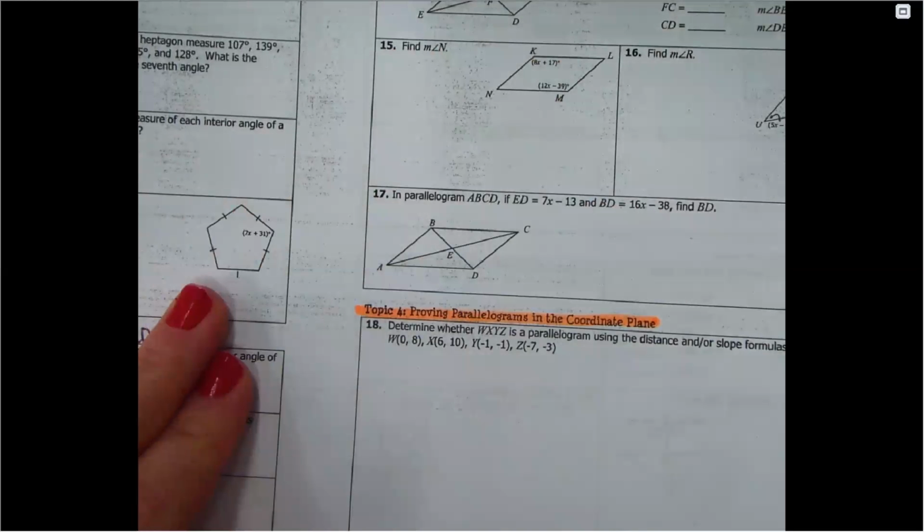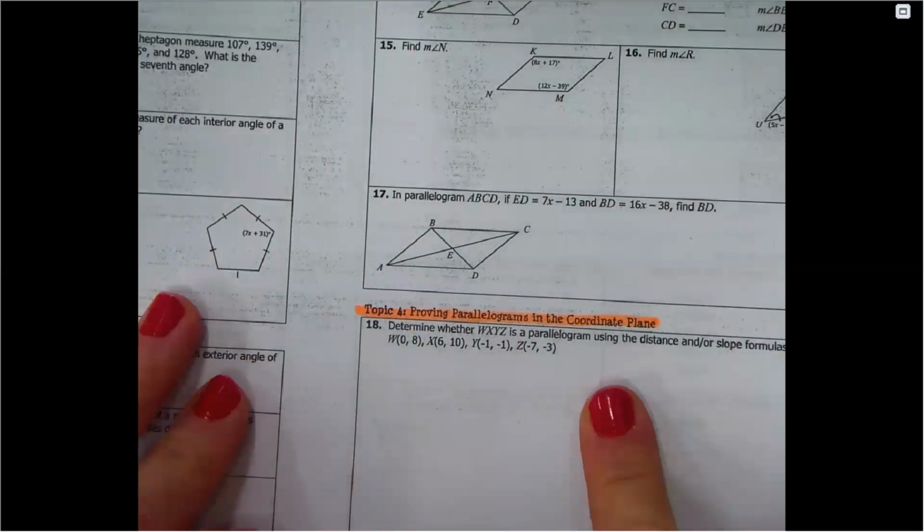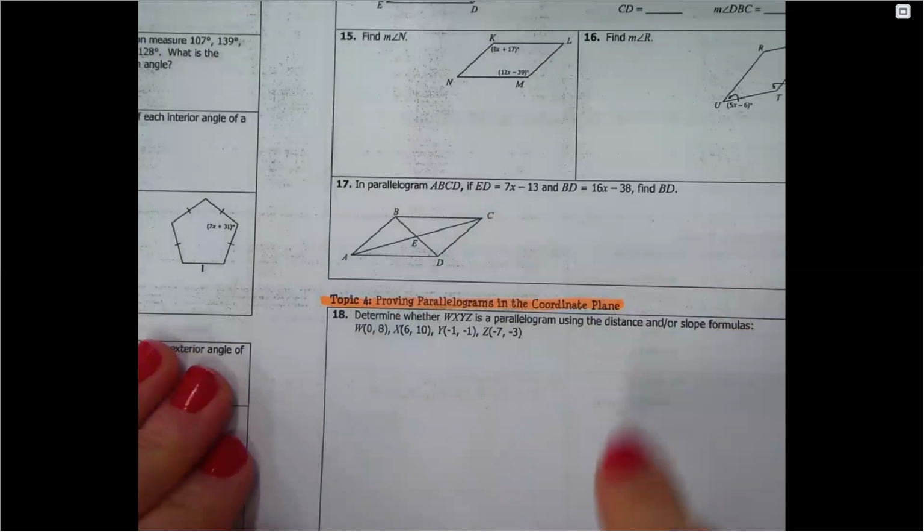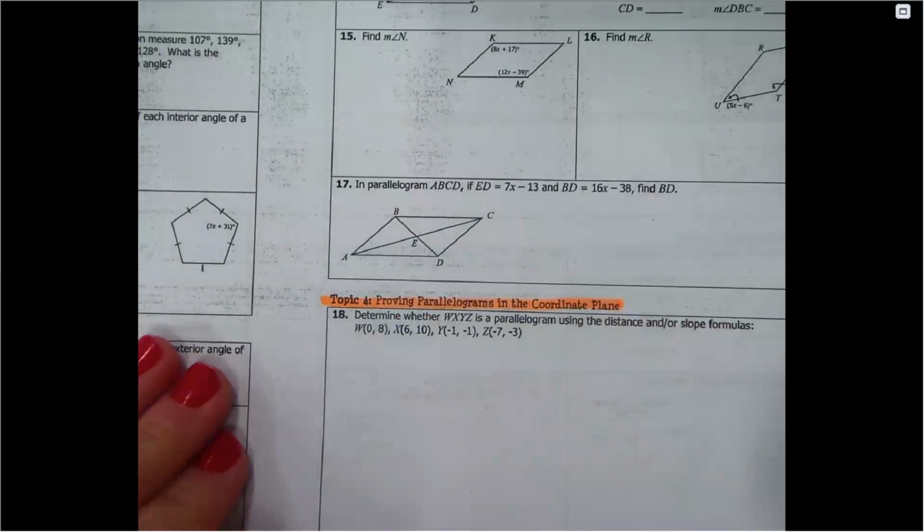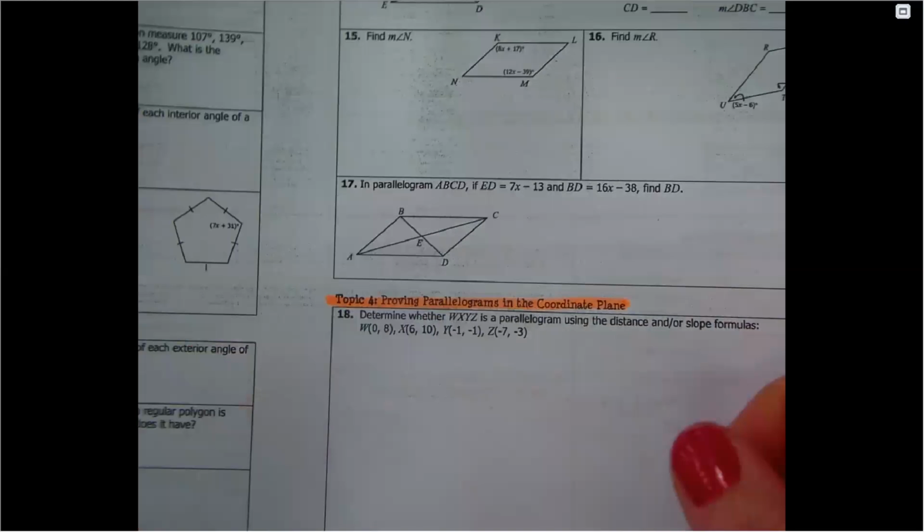We learned some different ways to do this. You could use the distance formula, you could use slopes, or you could do some of both. I don't care how you do this. You can go back and reference those notes and practice that. But this is proving that it's a parallelogram.